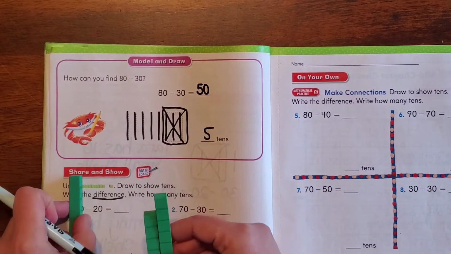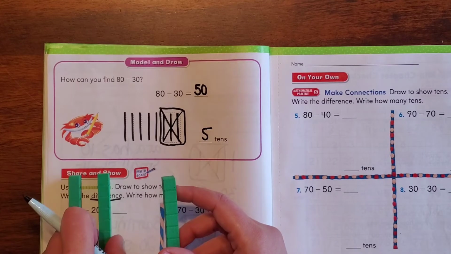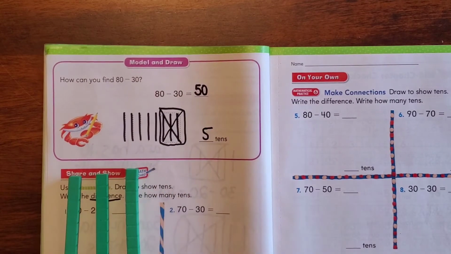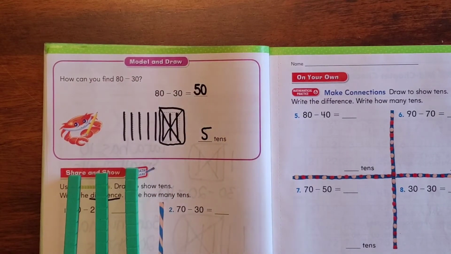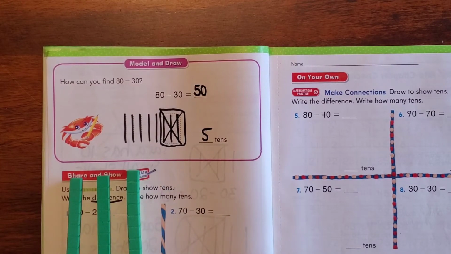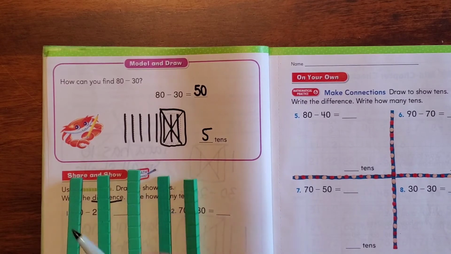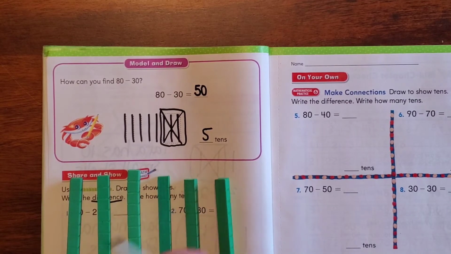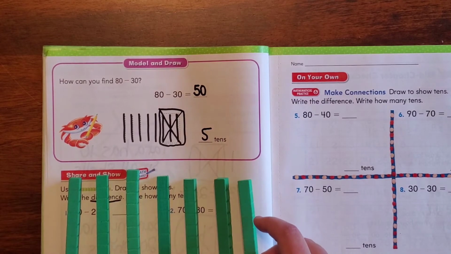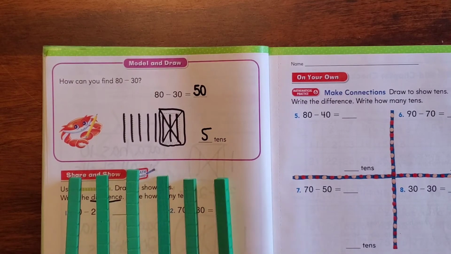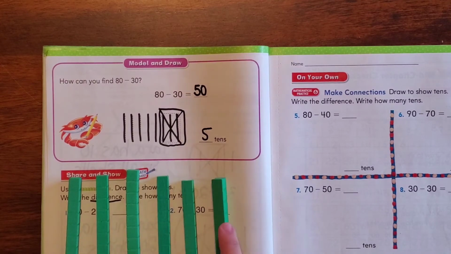So how can I show 60 with 10s? So make sure you tell me when to stop. 10, 20, 30, 40, 50, 60. Oh, should I have that one? No, I shouldn't. You're absolutely right. So I'm only going to have 1, 2, 3, 4, 5, 6.